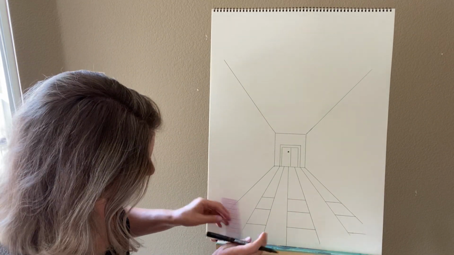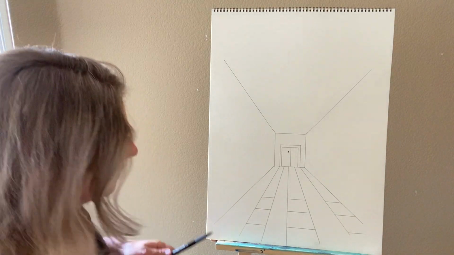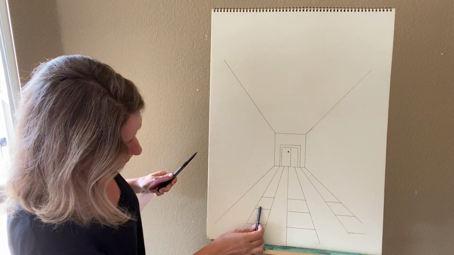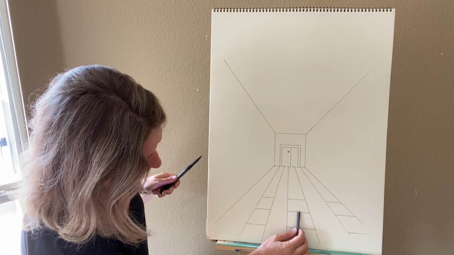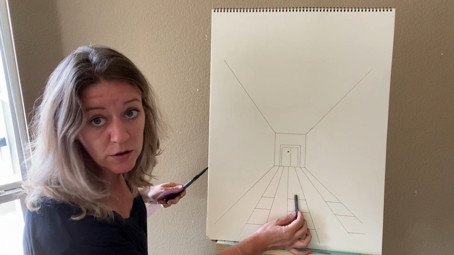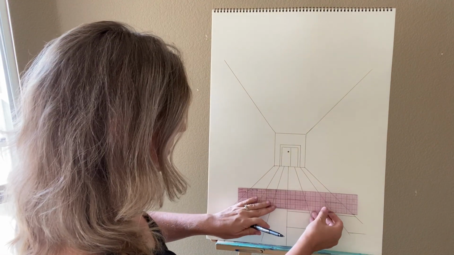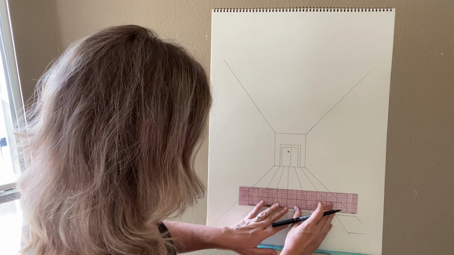So it's shorter, right? I'll measure it with my pencil. You'd think we have this ruler for measuring, but we actually just have it for a straight edge. So if this is the front size, the next one gets smaller, and then it has to get smaller yet again. So I'm gonna drop it down a little more.